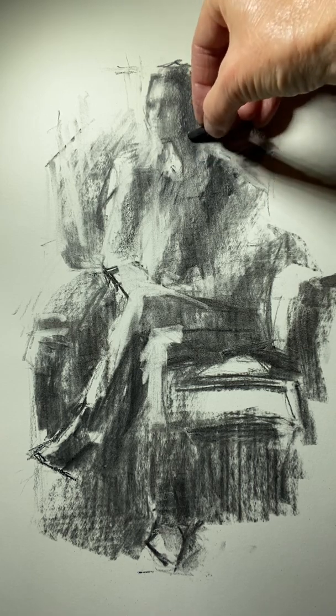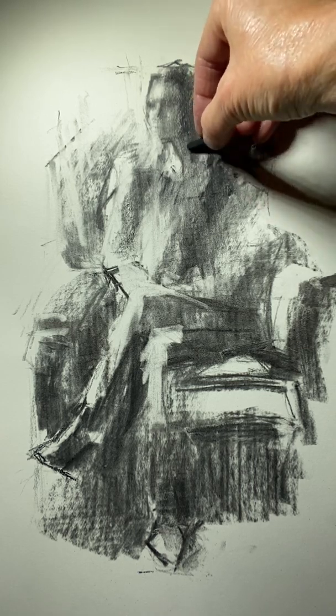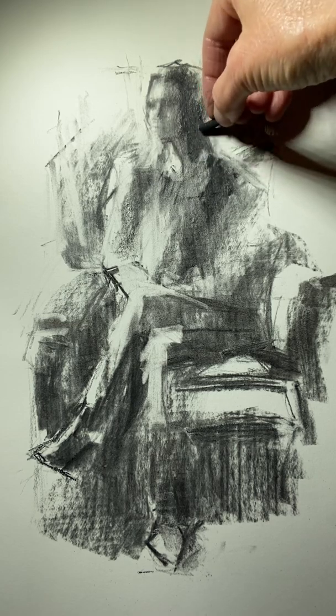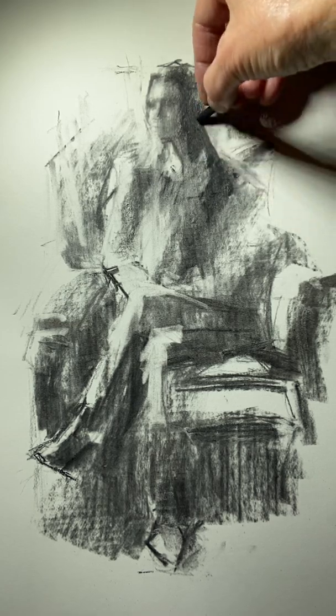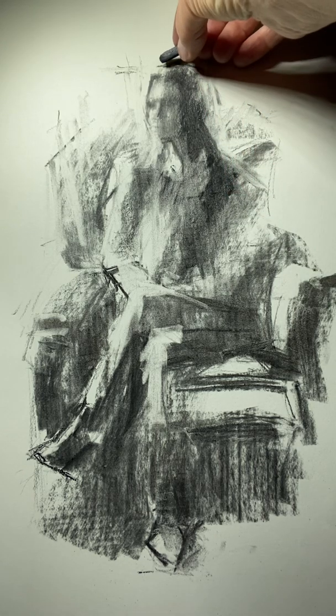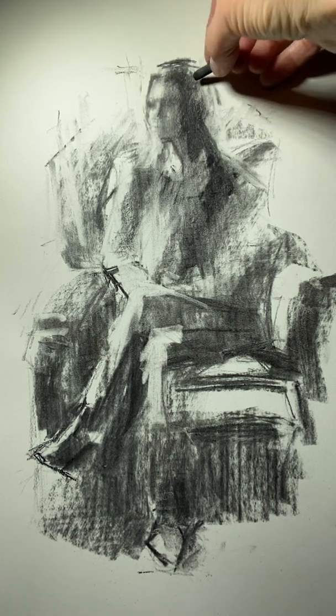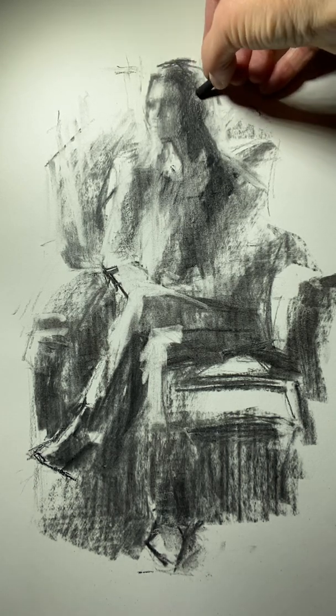So we have her hair coming down along the side of her face. It's a really nice shadow shape that defines the hair coming down across her left shadow. So her hairline comes up, down.